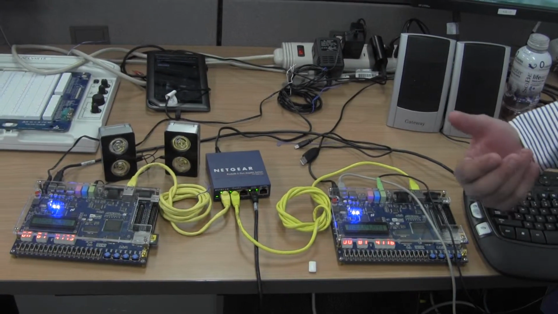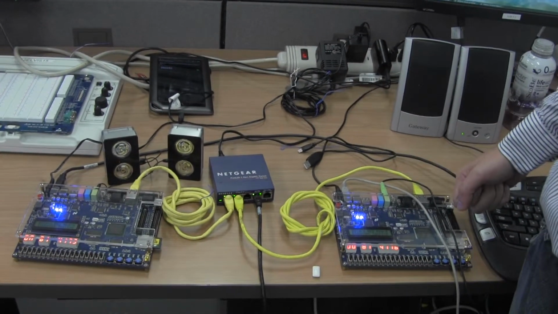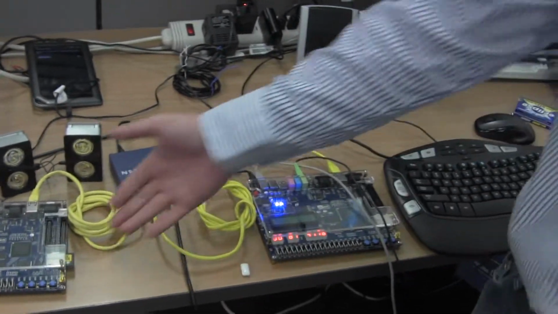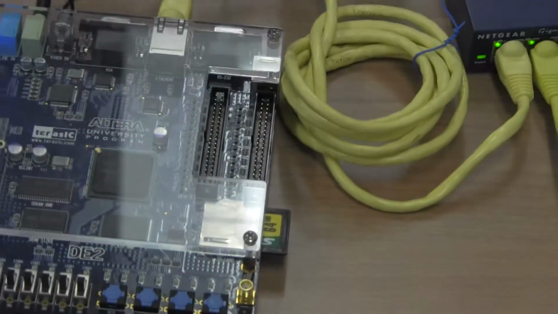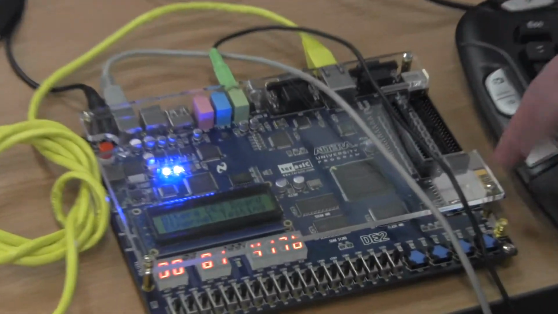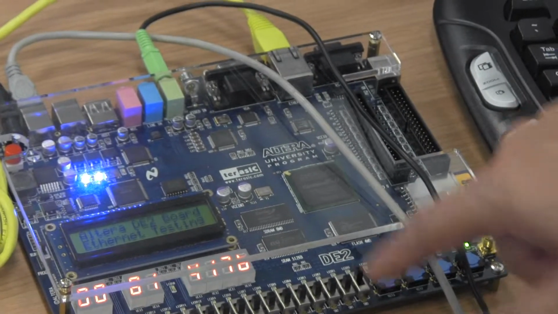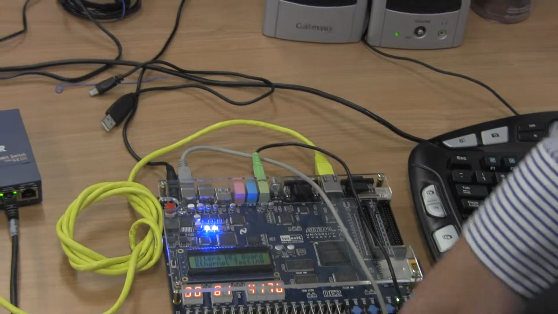At the time of this presentation, we couldn't implement the microphone part. So we have SD cards here with different songs on them that we can play to simulate the microphone. If I press this here, it's going to play the song on this SD card. So that's one song.